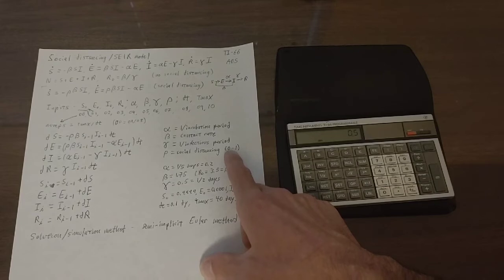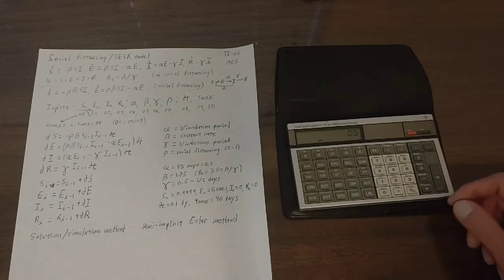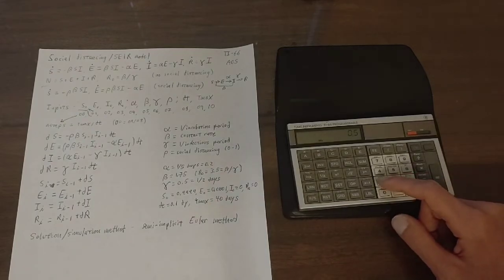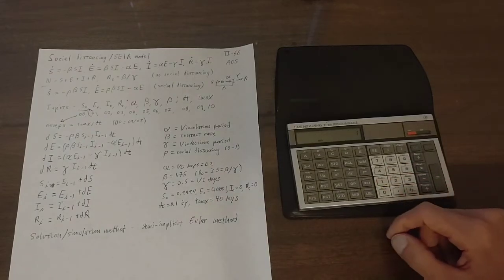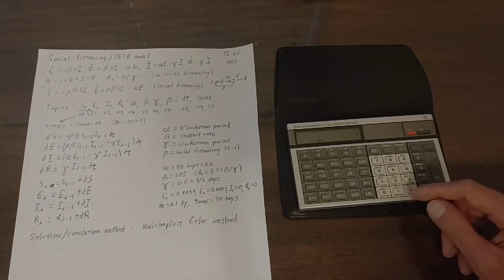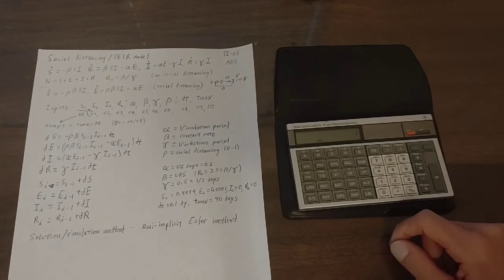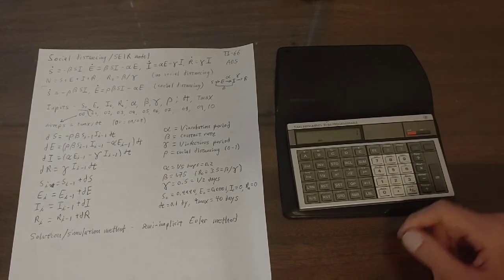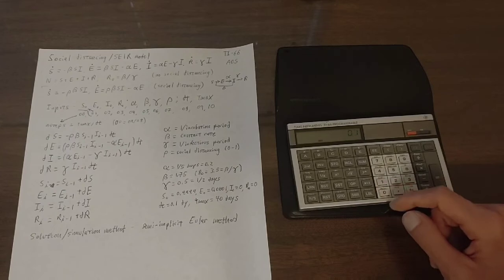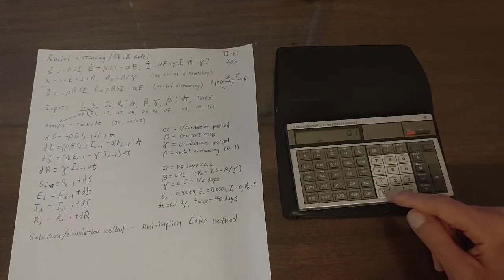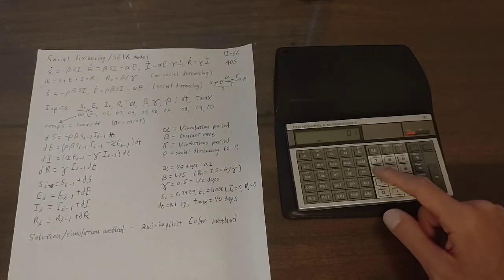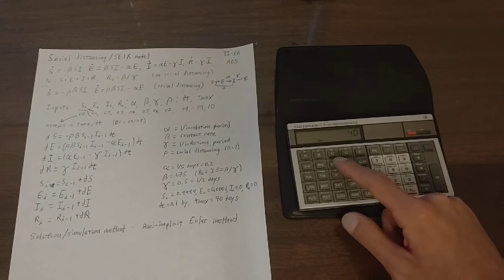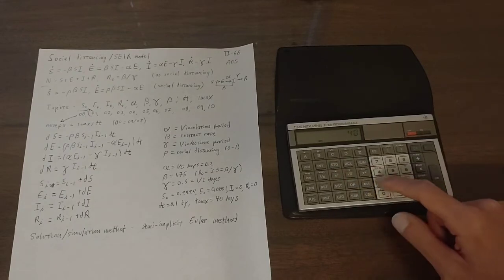Later on, I'll do the simulation with the social distancing coefficient of 0.8. So I'll go ahead and do 1, store in 08. And now for dt and tmax, 0.1, store in 09, and 40, store in 10.